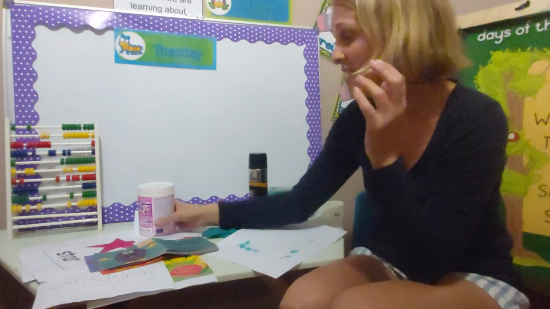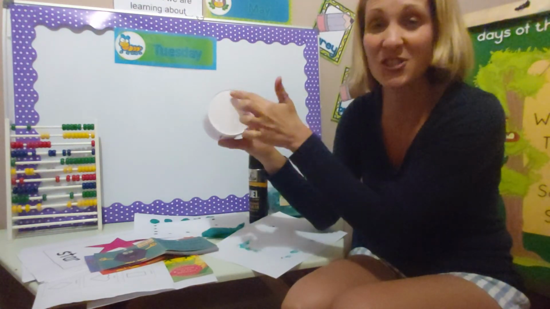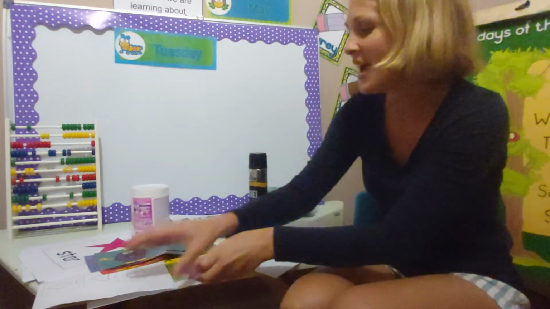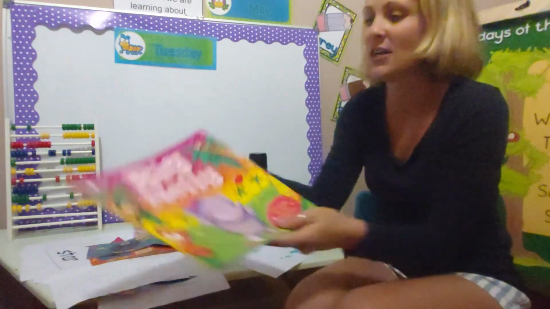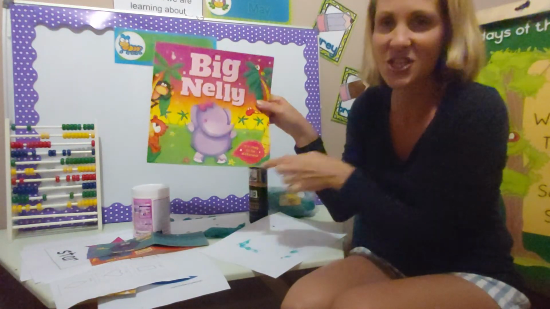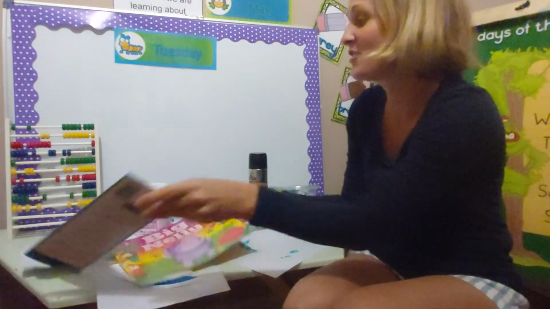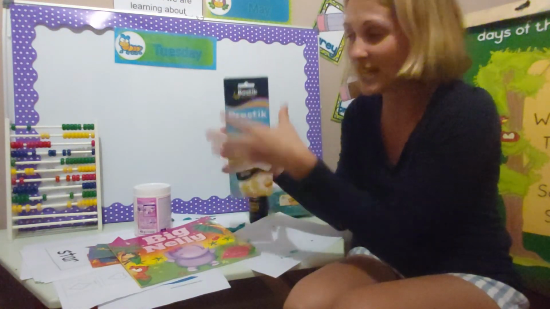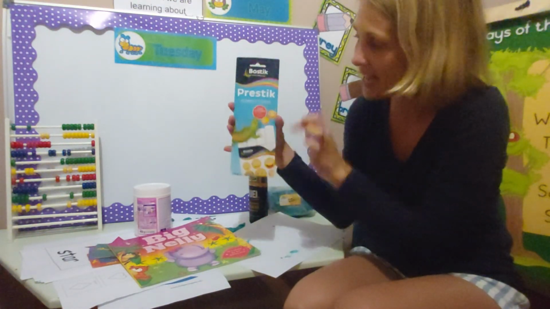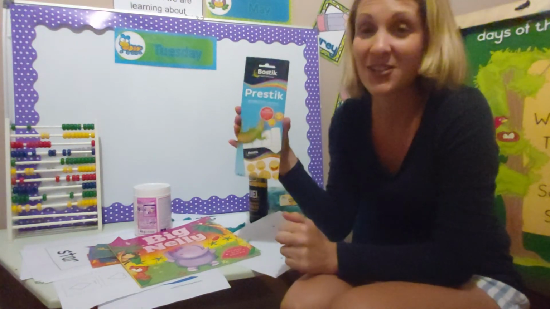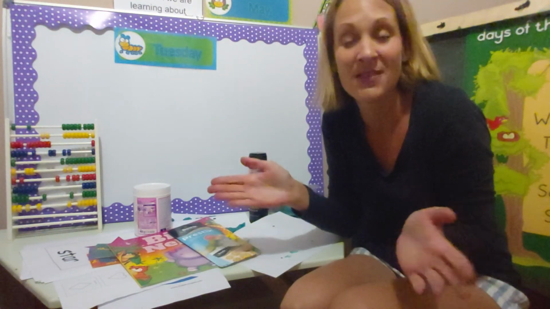Just walking around my house, I found this. You can see it's got the circle shape on the top. I found this lovely book. You can see it's a square shape. And I even found my press stick holder. You can see that it's got 2 short sides and 2 long sides. So I know it's a rectangle. Okay, so lots of fun with shapes today.